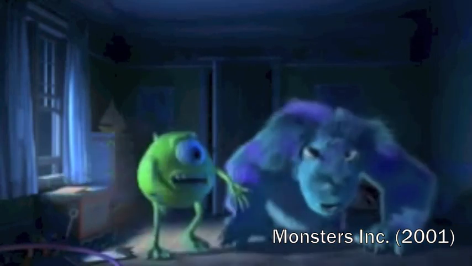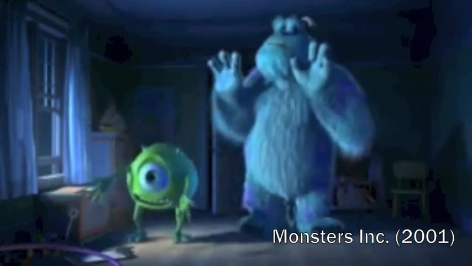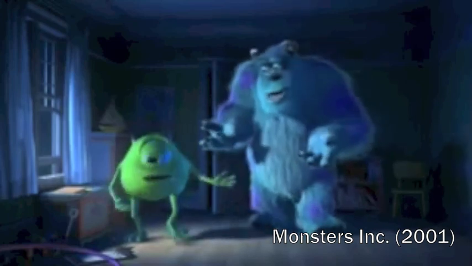In fact, the future of animation is so bright, it could potentially replace live acting altogether.